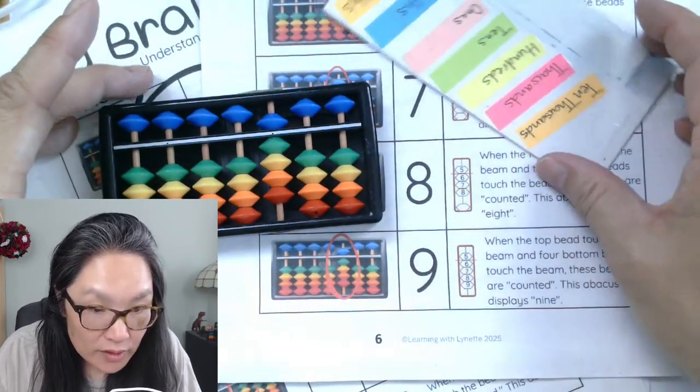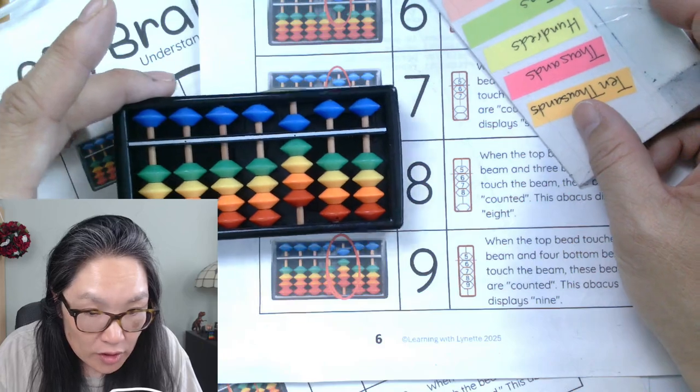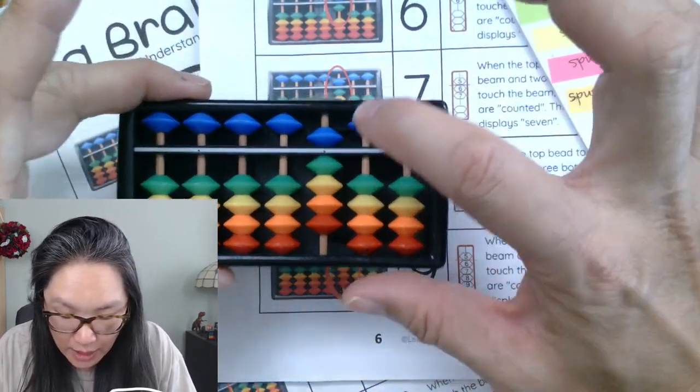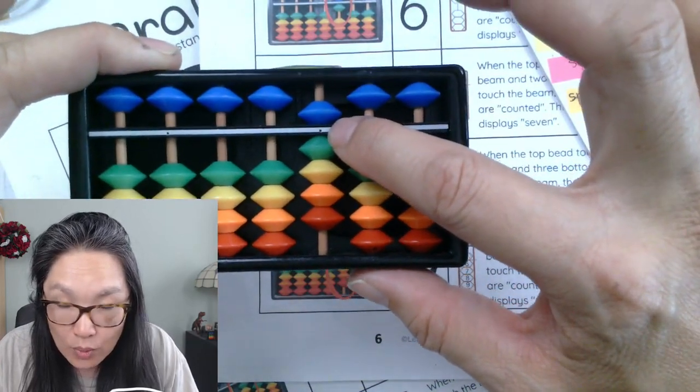So you're working with the numbers less than 10. So you can use any row. Yes, you can. You can use any row. That's a really good one. Yes. And what we're doing is we're utilizing this ones indicator.